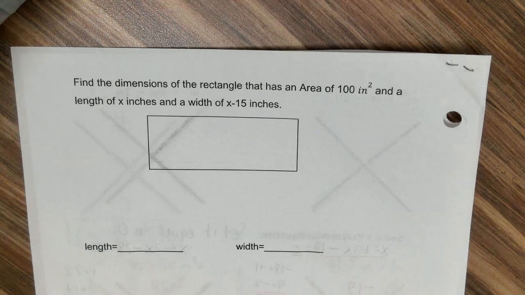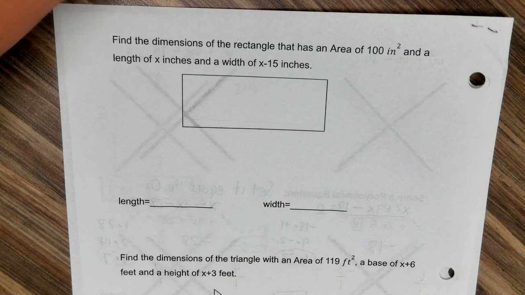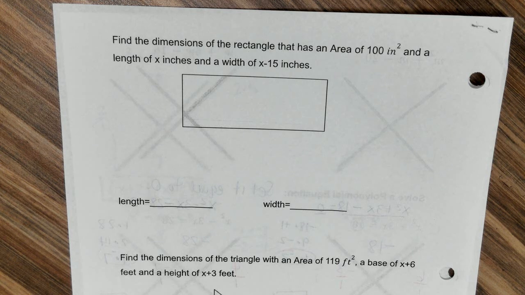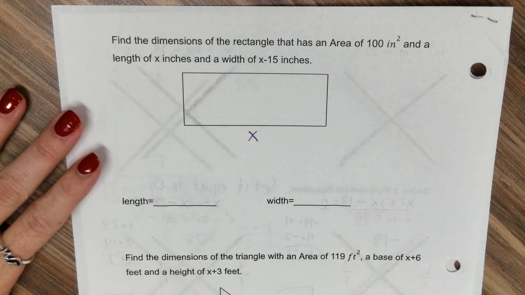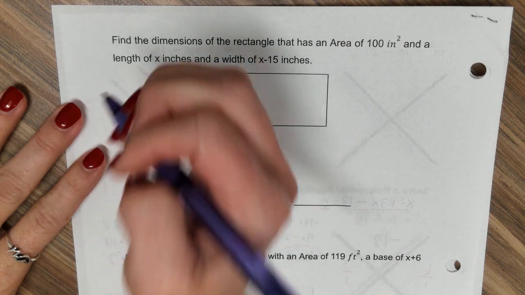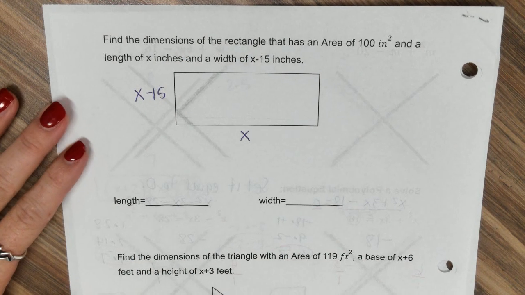Now we're going to do some word problems. Now, I'm going to be honest, I have seen a word problem like this on the EOC the past few years, so pay attention. It says, find the dimensions of a rectangle to have an area of 100. The length is x, so where would I put that? Right here. The width is x minus 15, so here. What did they give us?